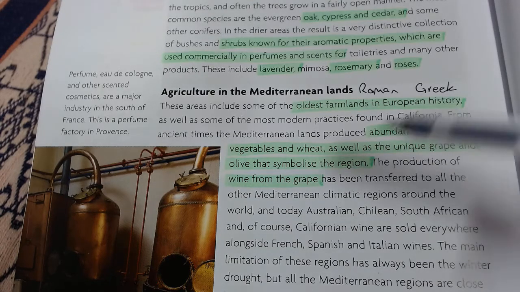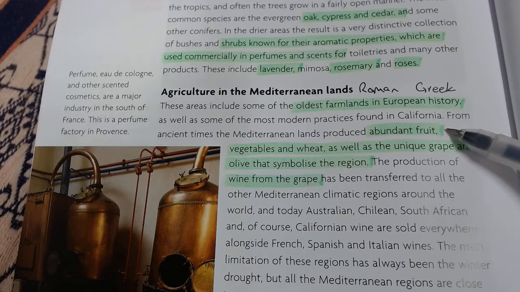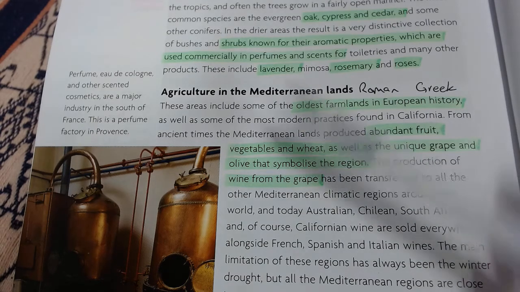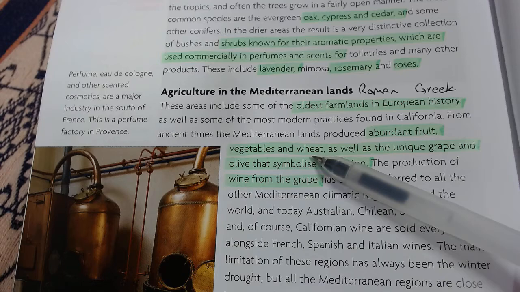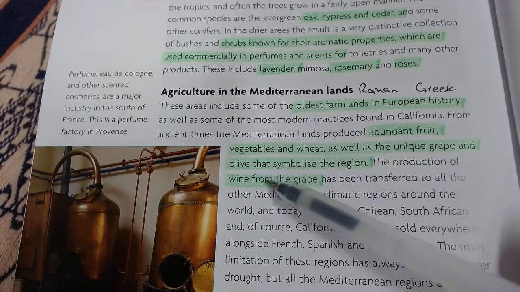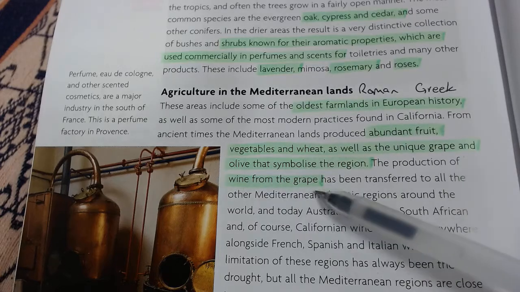So other things, Mediterranean lands, they produce lots of different fruits, especially citrus fruits. So lemons, limes, kiwis, all that kind of thing. Lots of vegetables. Wheat as a cereal crop, and then grapes and olives as well are two very famous ones. Wine is then made from grapes.